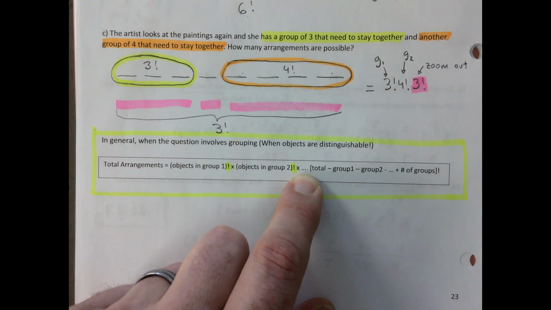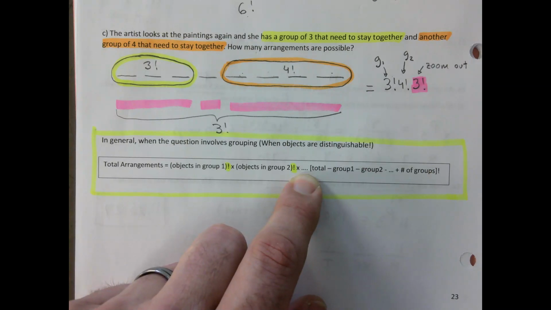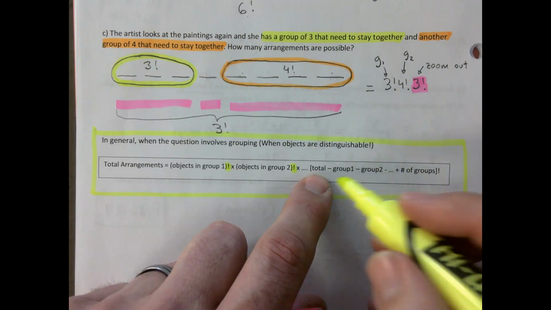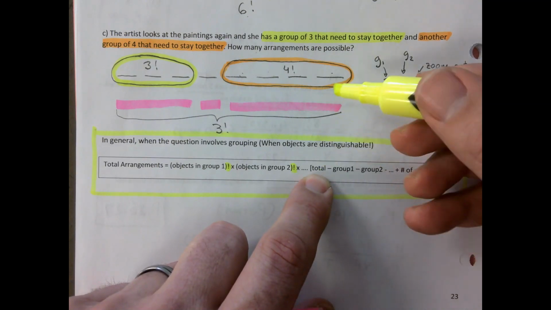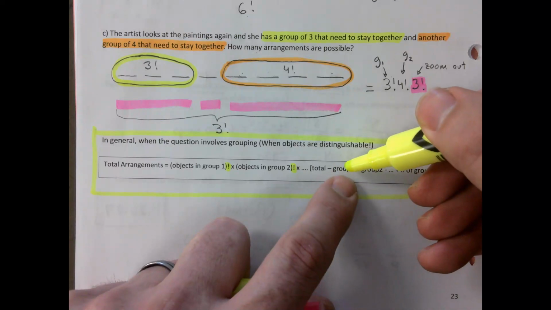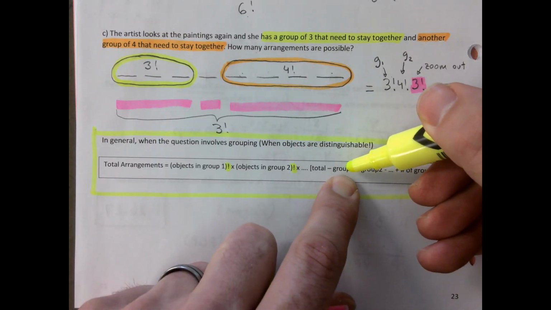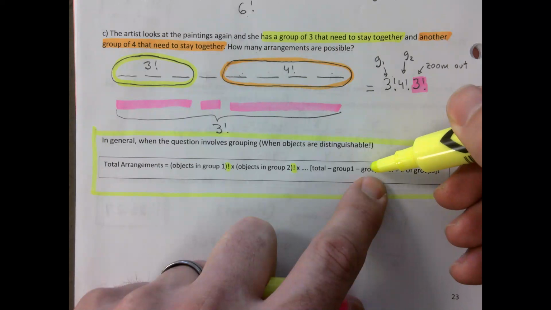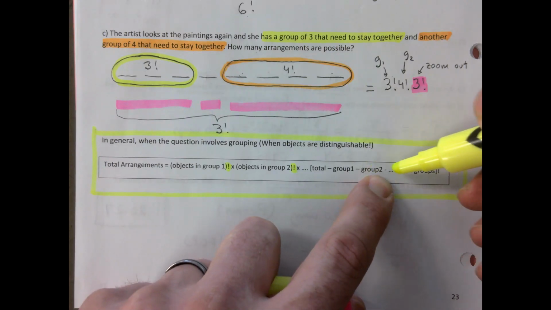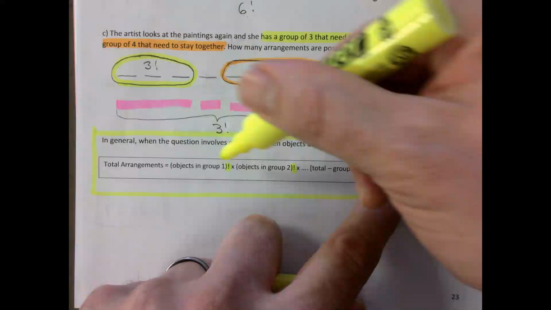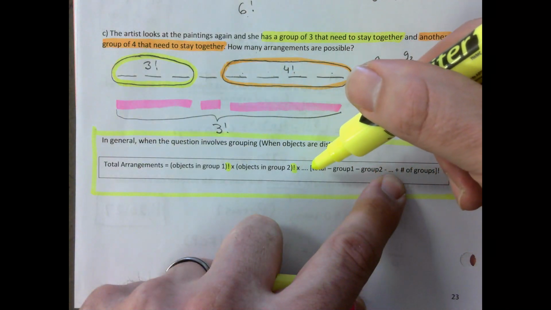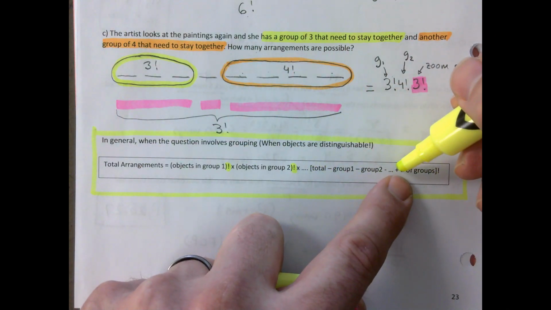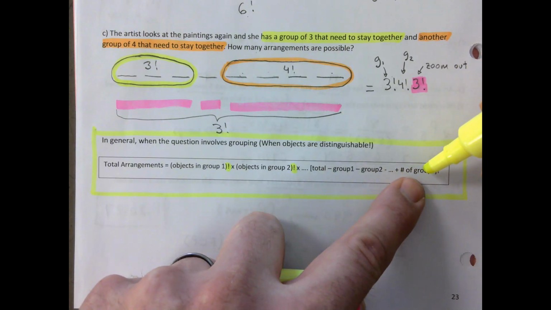I've never seen more than 3. 3 is like the max I've seen. Okay, but watch this. You go total. In this case, up here was 8, right? Minus the number of items in group 1, minus the number of items in group 2, minus, you keep doing that for as many groups as you have, plus the number of groups, and then you slap on a factorial at the end.